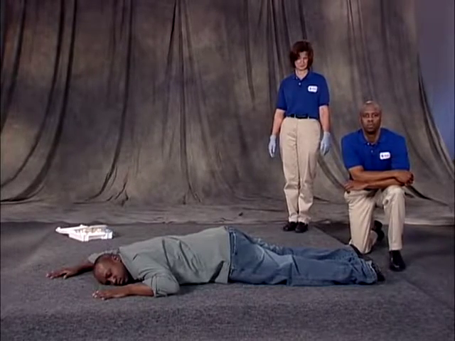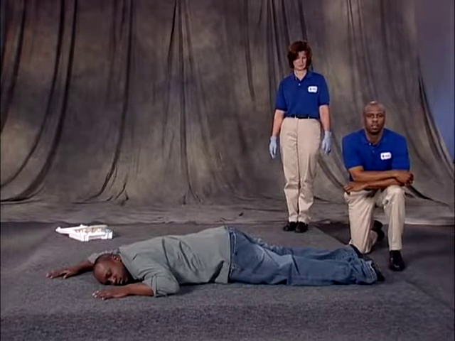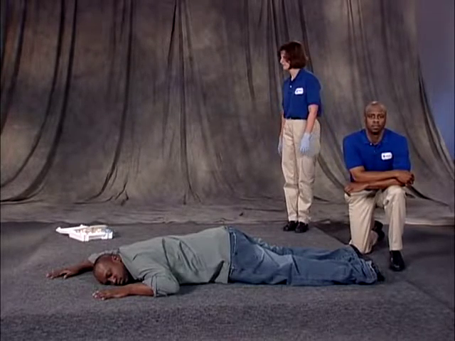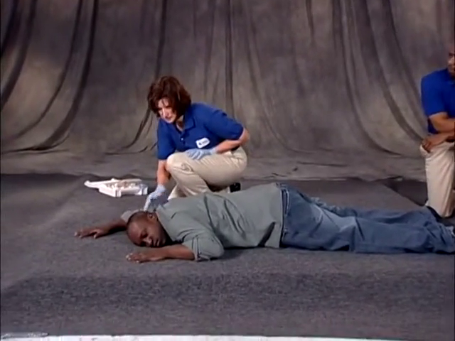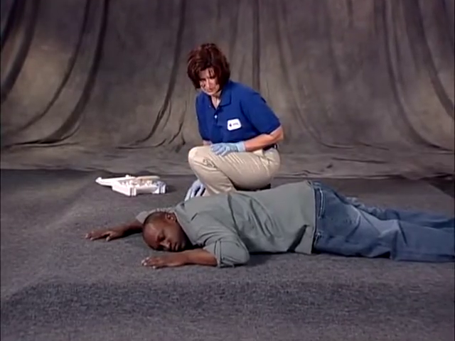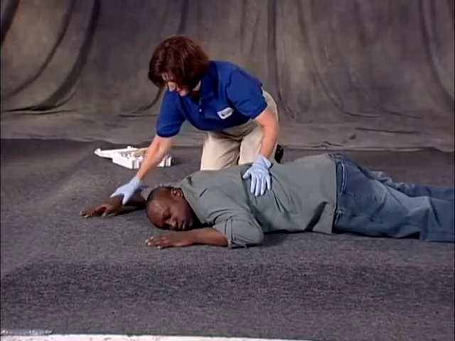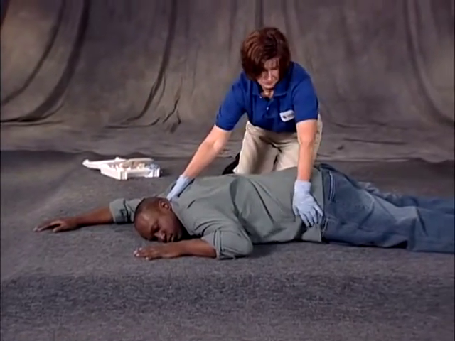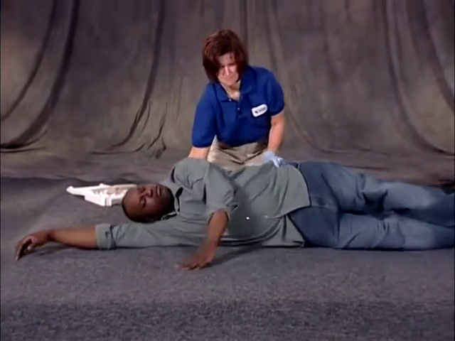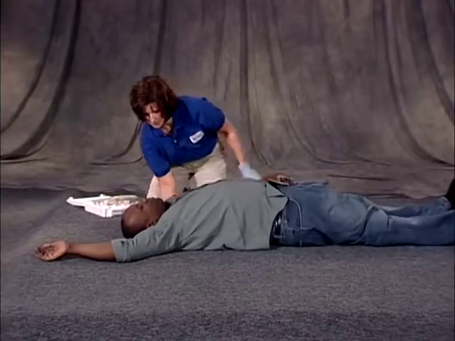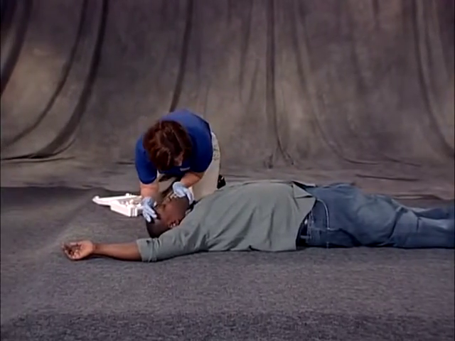Watch as Connie demonstrates the steps you should take when you find a person who appears to be unconscious. Connie, I'll give you a countdown. 3, 2, 1, go. Check the scene for safety. Check the person. Are you okay? Are you okay? Call for help. Call 911. He's unconscious. If the person is face down, roll him onto his back. Open the airway, look, listen, and feel for signs of life for no more than 10 seconds.